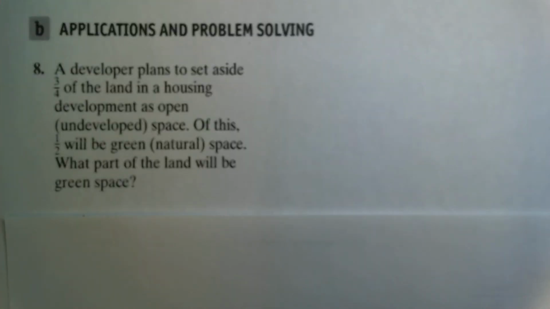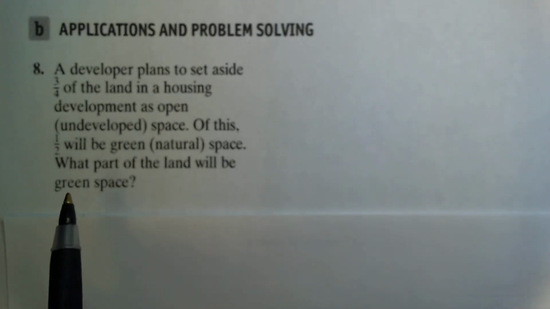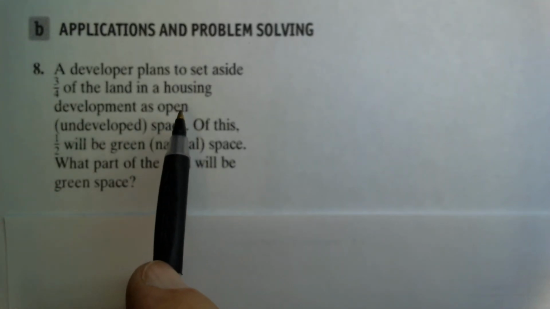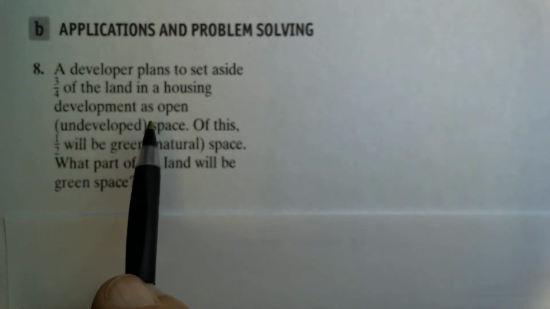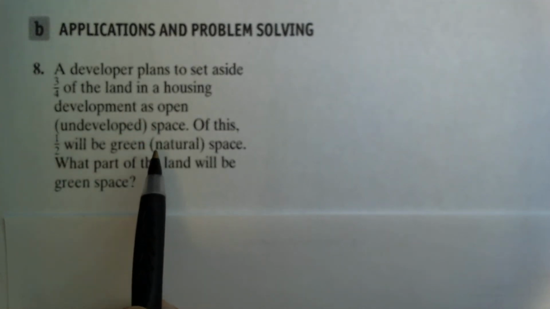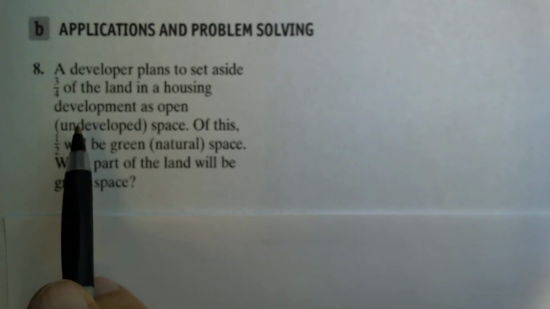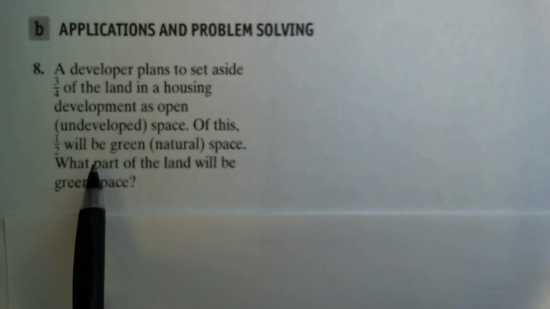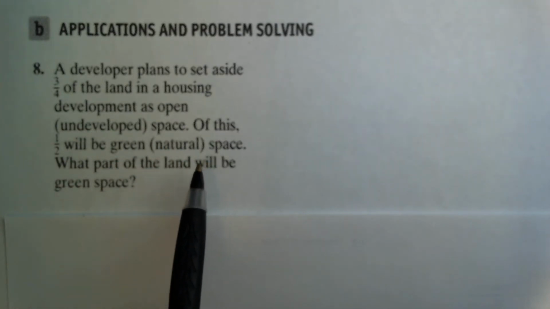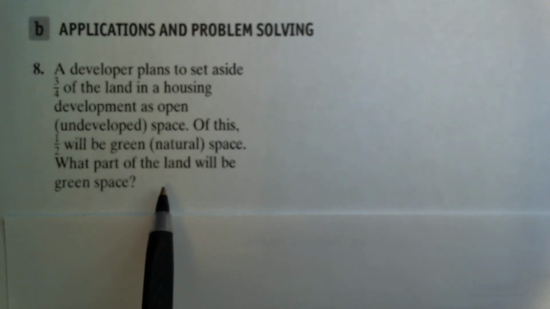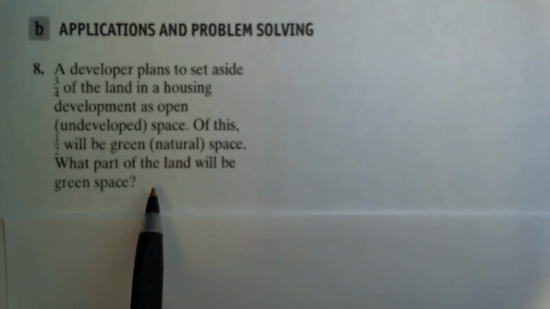Let's look at some applications and problem solving. The first one is about a developer who plans to set aside 3/4 of the land in a housing development as open or undeveloped space. Of this area, of that 3/4, 1/2 will be green or natural space. What part of the land will be green space?